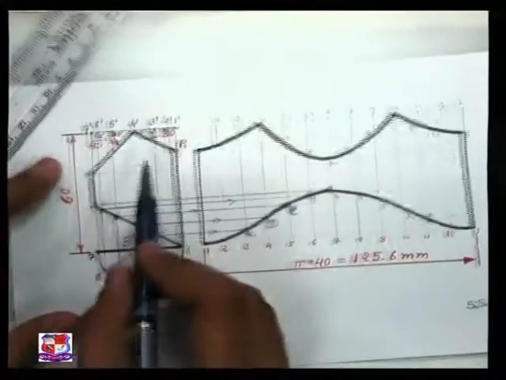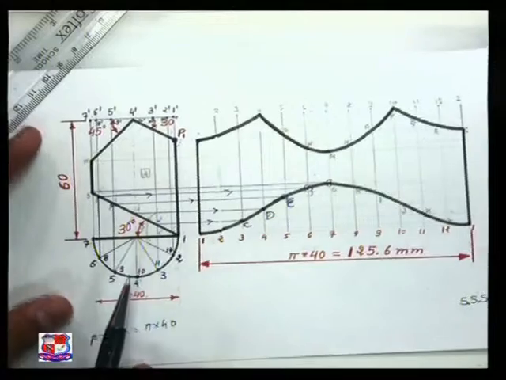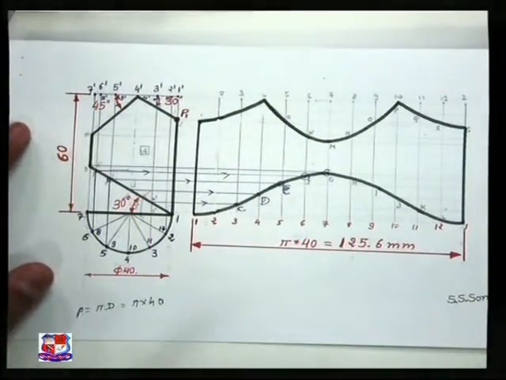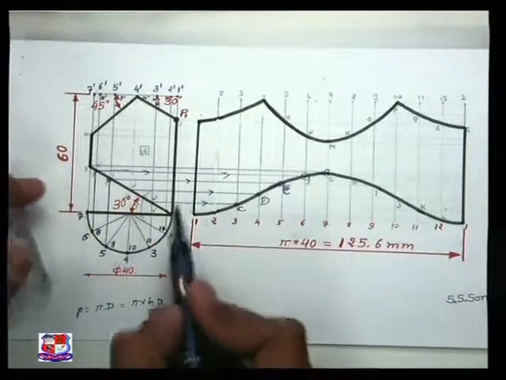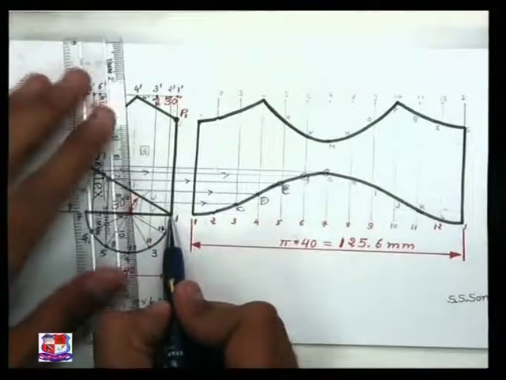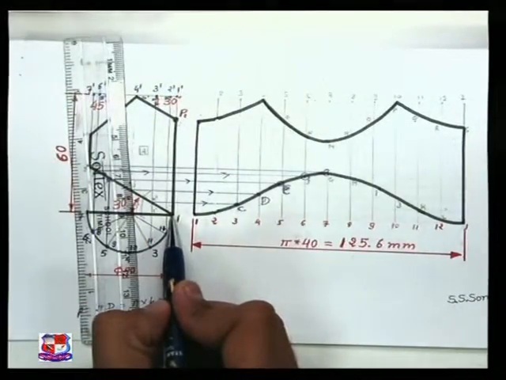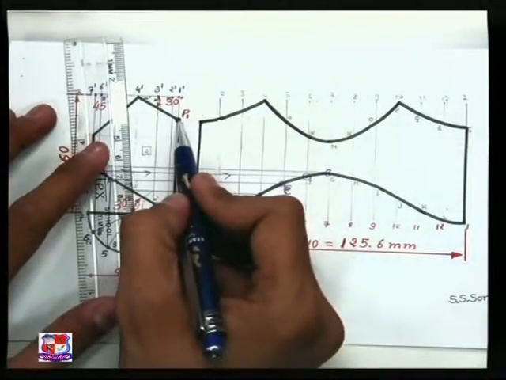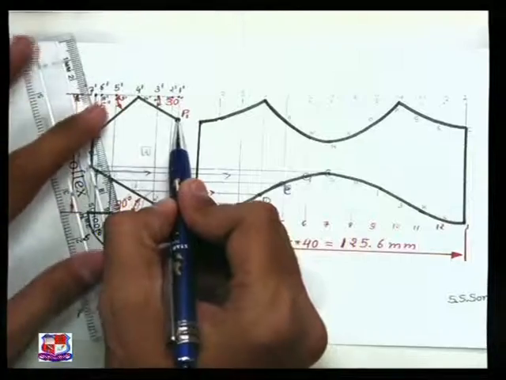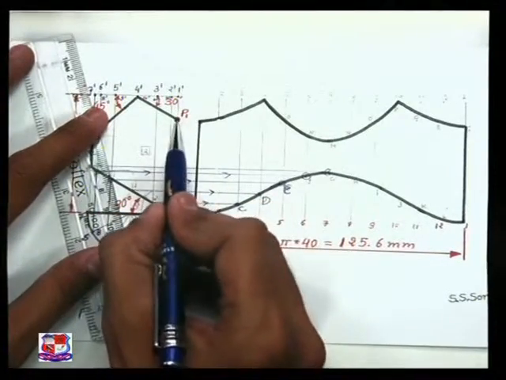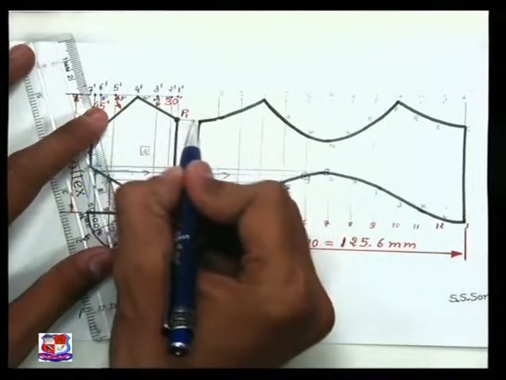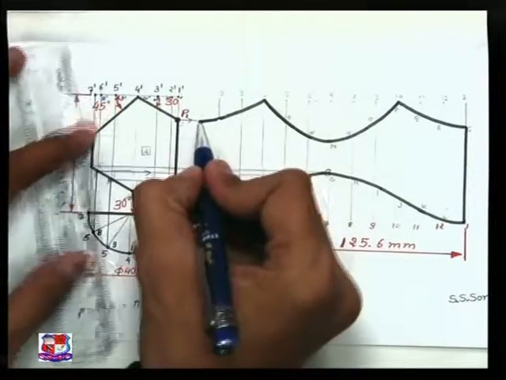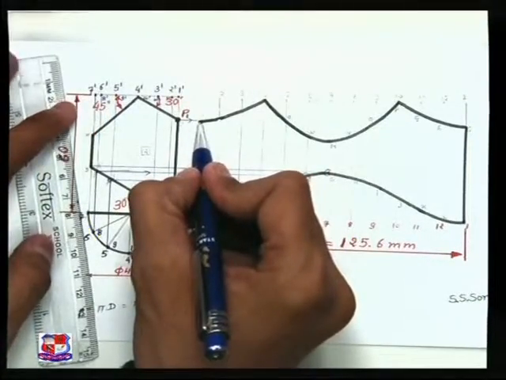Similarly, to develop this upper portion, the same analogy is to be employed. Find out the points of intersection between each point. Say point number 1 is here. From point 1 draw a vertical line like this, that will cut this cut portion over here. From that draw a horizontal line like this. That will cut the vertical line from point 1 at this point. So this is our first point, say P1.